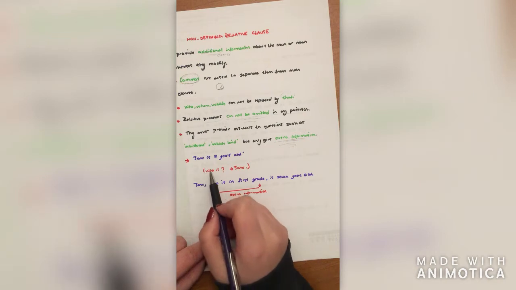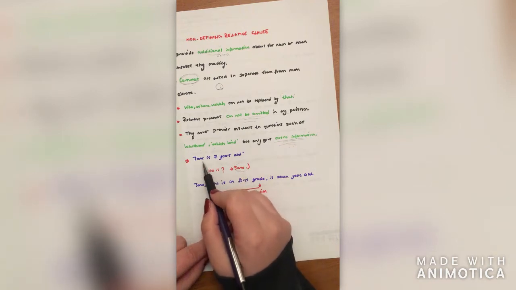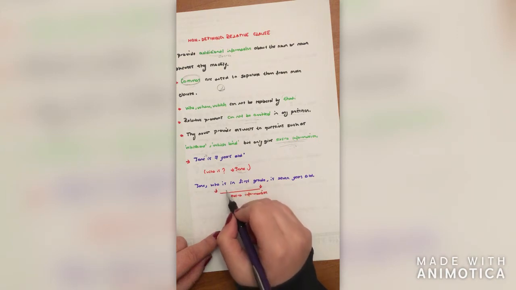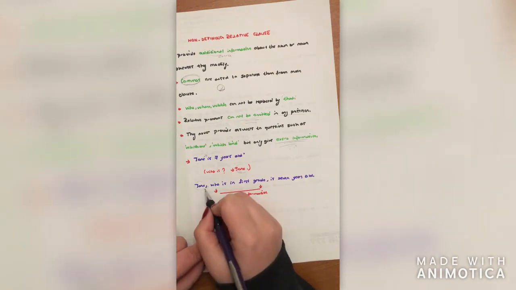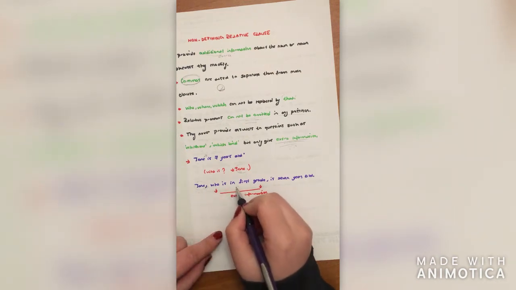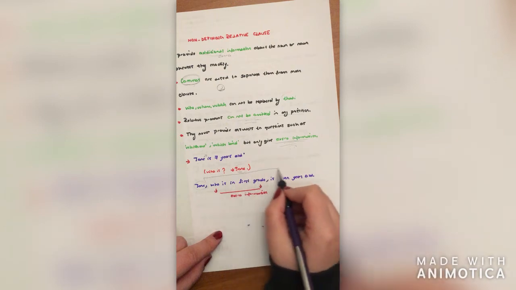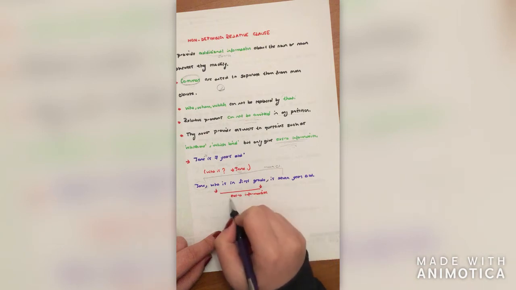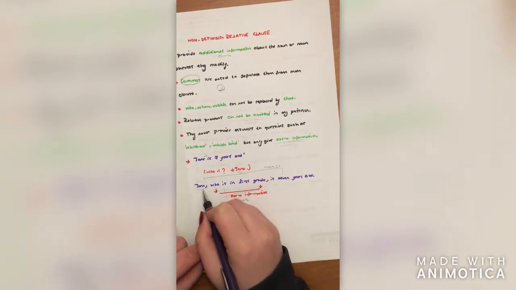Let's see an example. Jane is 7 years old. Who is Jane? I know the answer, it's so obvious. But thanks to a non-defining relative clause, I give some extra information about Jane. Jane, who is in first grade, is 7 years old. I use commas. Jane is 7 years old is our main clause, and who is in first grade is extra information. It's our relative clause. Thanks to the relative clause, we give extra information about Jane.